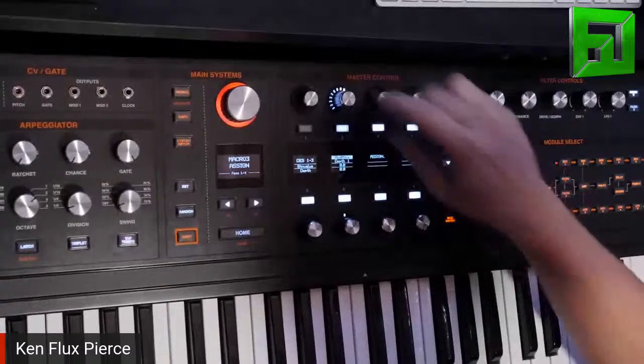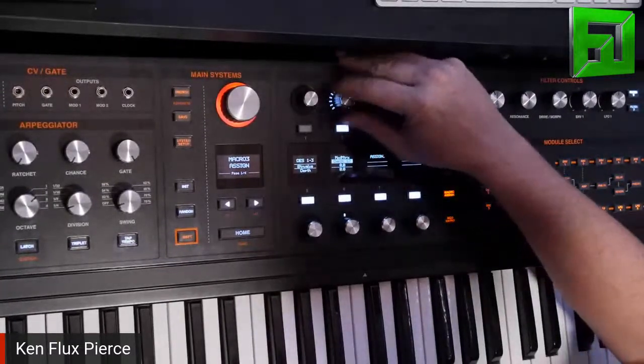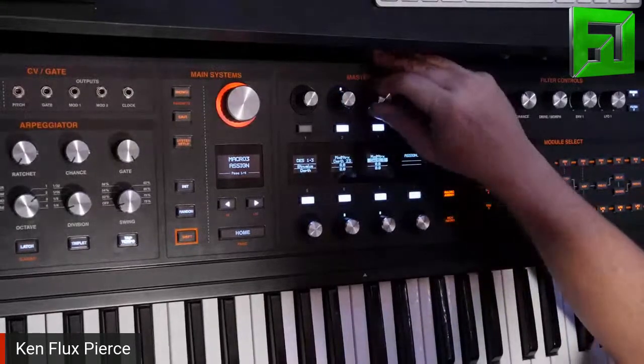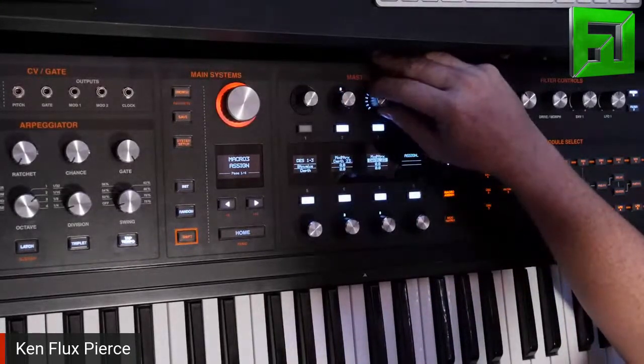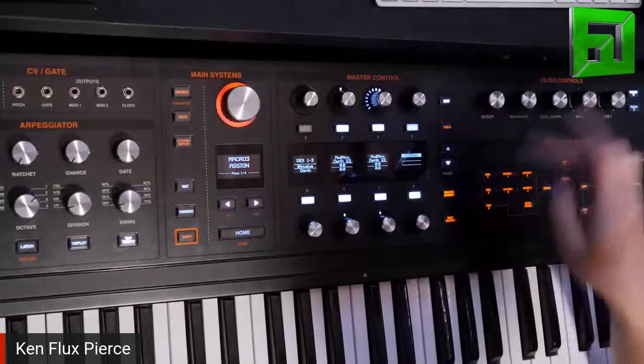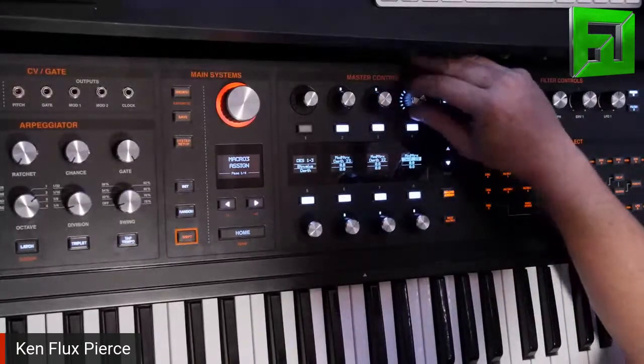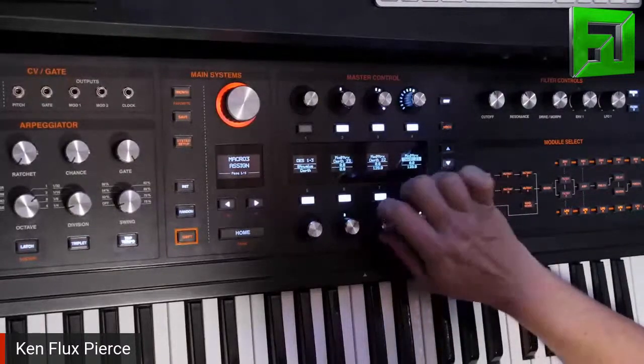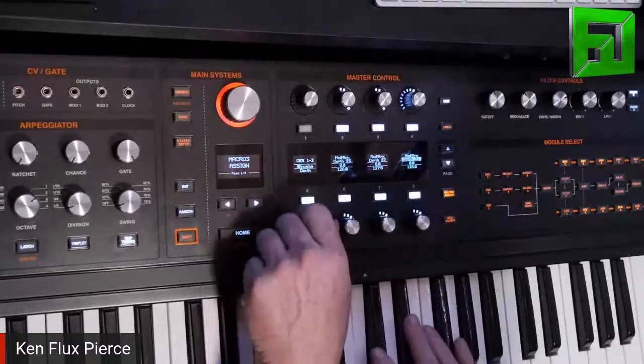So mod matrix 23, and we'll do mod matrix 22, we'll do mod matrix 21, and then we'll do full amount on all of these.